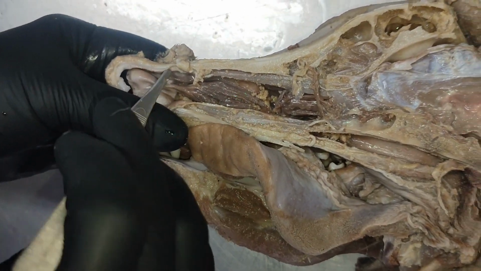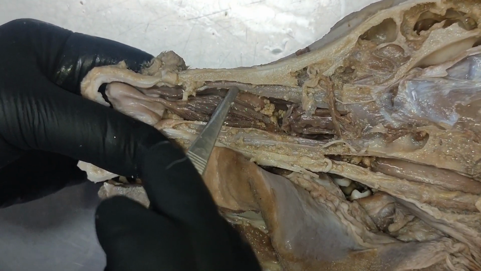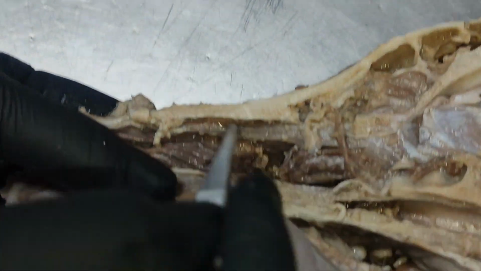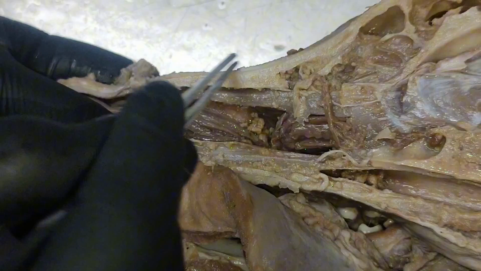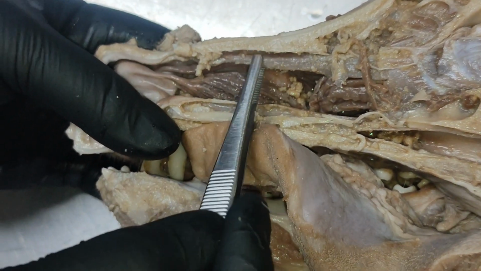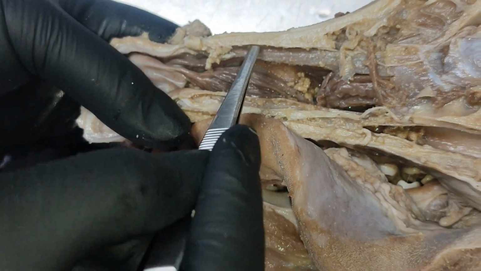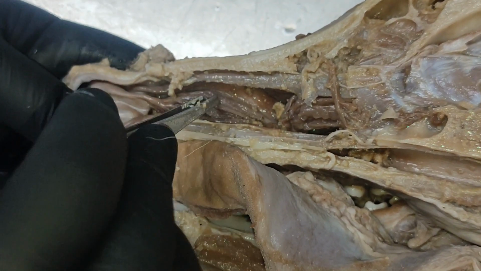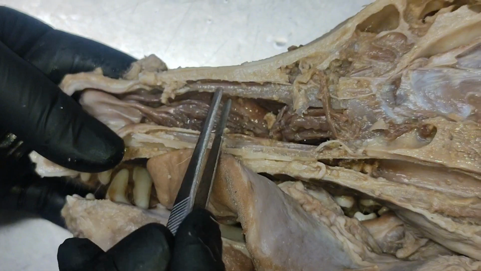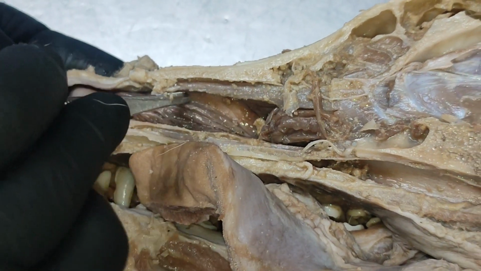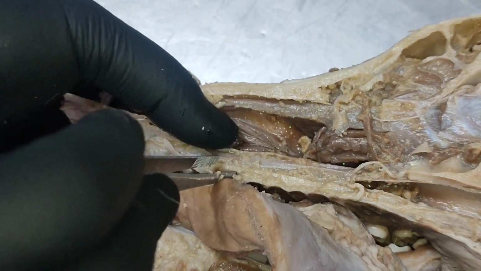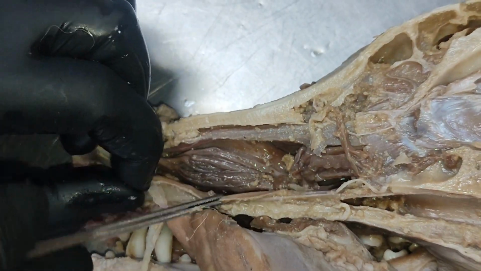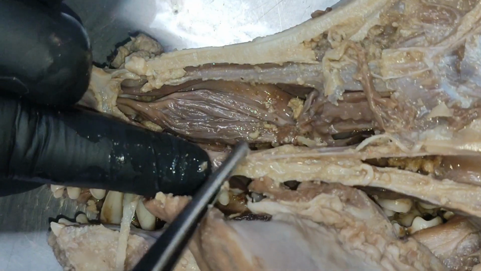continuation of the straight fold is the dorsal nasal concha. Now, the space between the nasal bone and the dorsal nasal concha is called the dorsal nasal meatus, and the space between the dorsal nasal concha and the ventral nasal concha is the middle nasal meatus, and lastly, the space between the ventral nasal concha and the maxilla bone is the ventral nasal meatus.